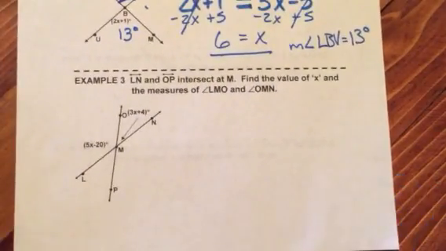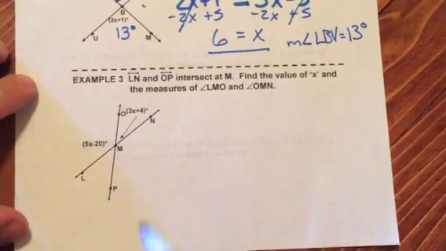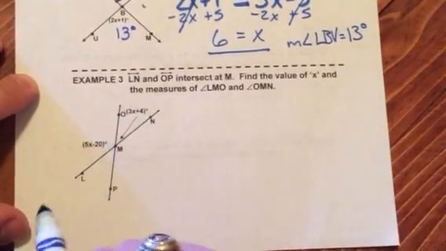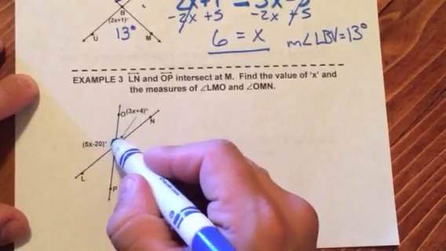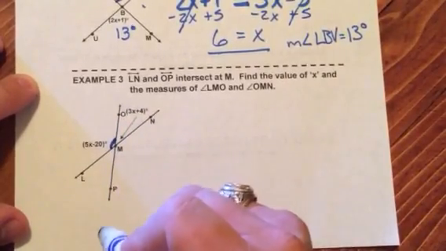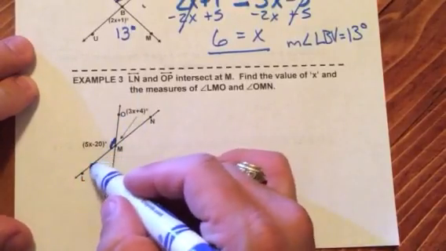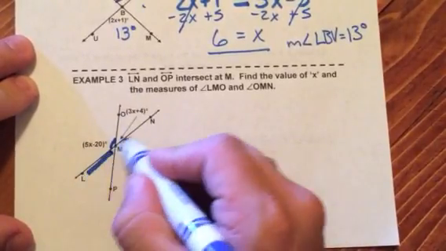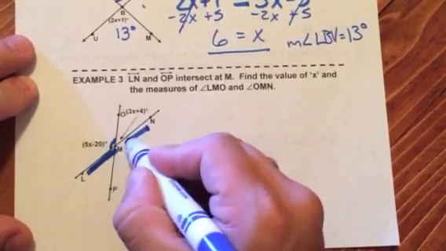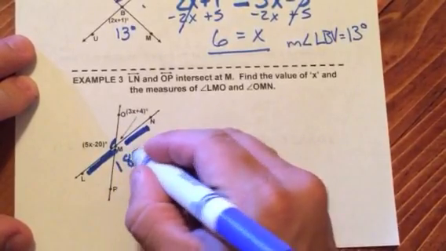Looking down at example 3. Line LN and line OP intersect at point M. Find the value of x and the measure of angle LMO and angle OMN. So this time they want us to find x, and then they want me to find LMO, and they want me to find OMN. Now notice, back to problem 1, I have these things on a line, and because it is on a line, that means I'm going to be dealing with 180 degrees.